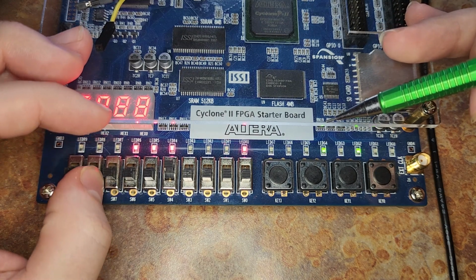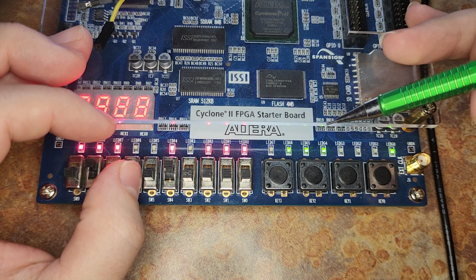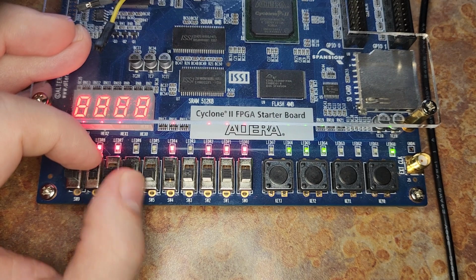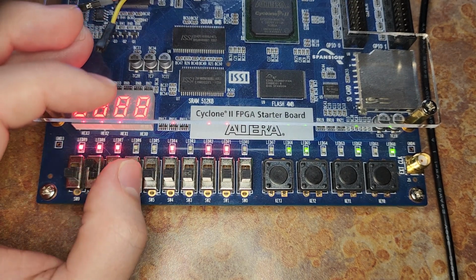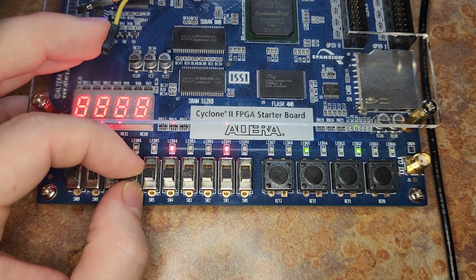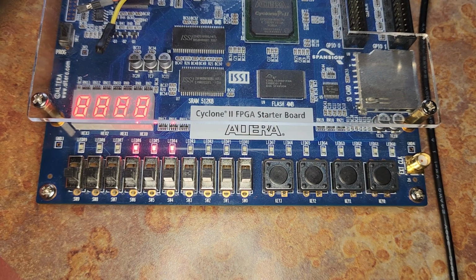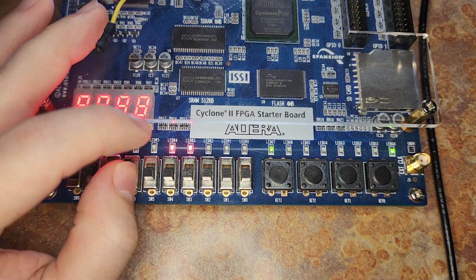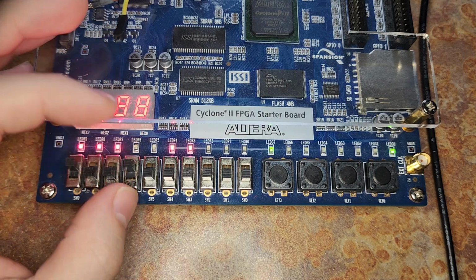If we do 2 plus 4, we get 6. No, is that 7? I see, it's 7 because I got this guy on. So 2 plus 4 equals, 4 plus 2 is 6. So those work. And our output is only 4 bits, so if I do 4 plus 4, we do get 8 at LED 3 and LED green 7.